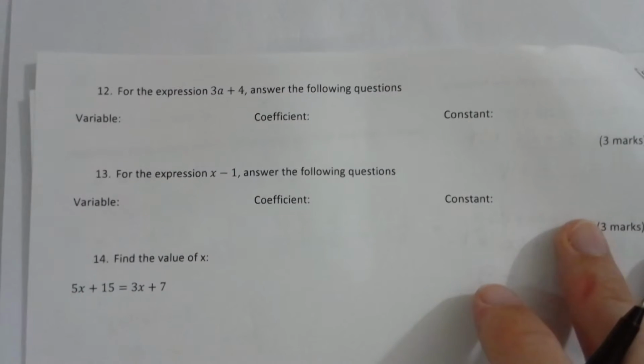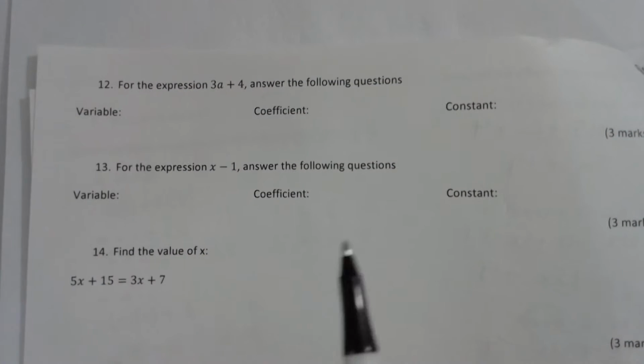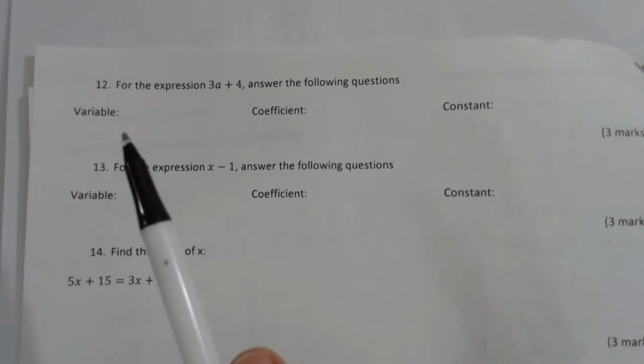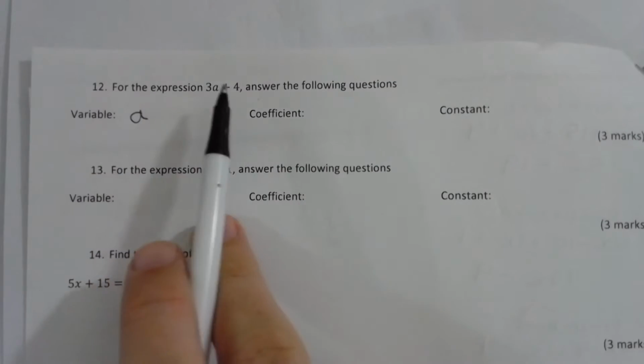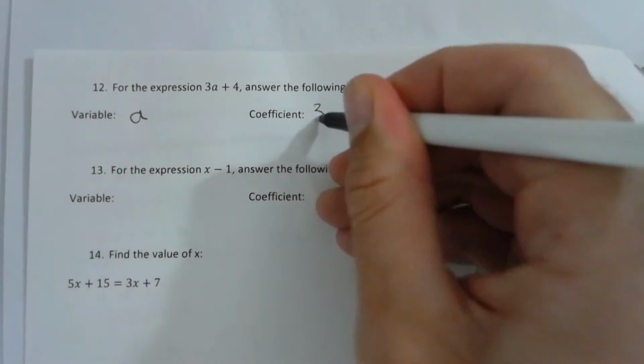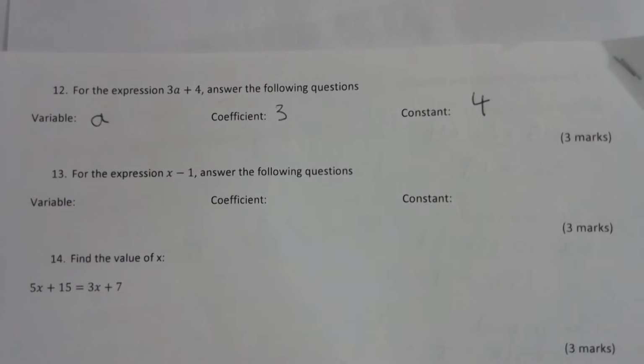Alright, our last page now. Number 12. For the expression 3a plus 4, answer the following questions. The variable is basically what letter of the alphabet, so that's a. Coefficient is how many of the variable you have. We have 3 a's. The constant is a number by itself, which is a positive 4.